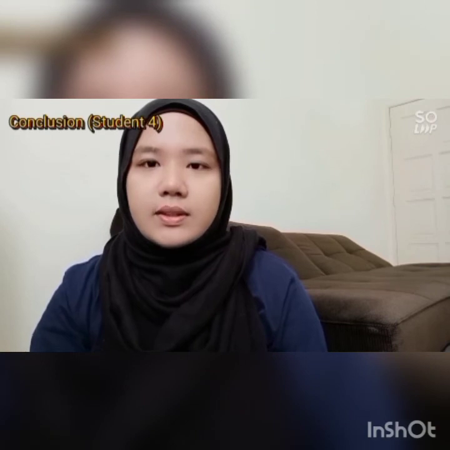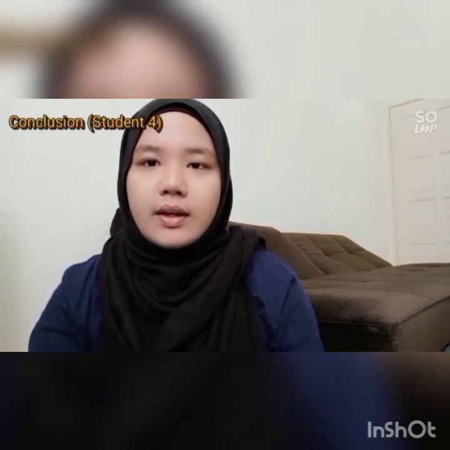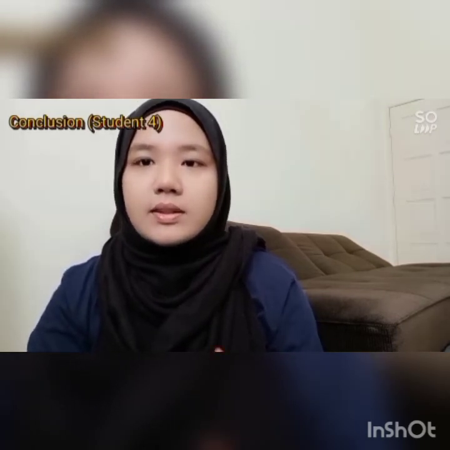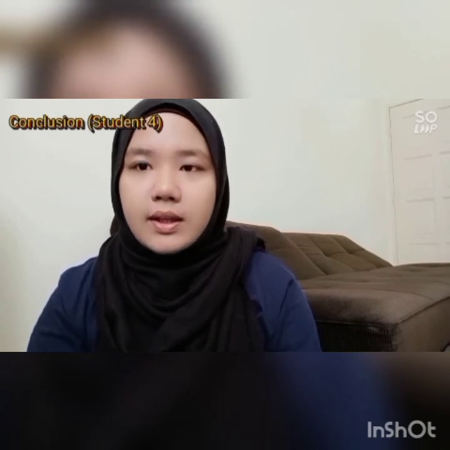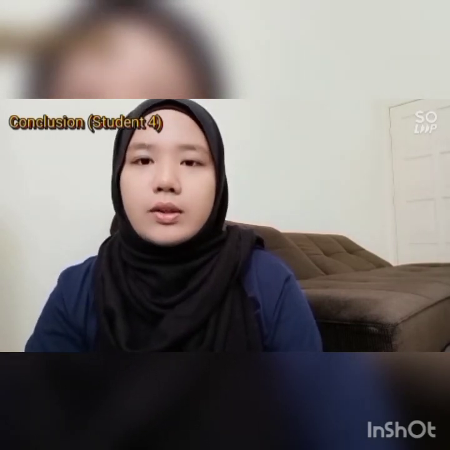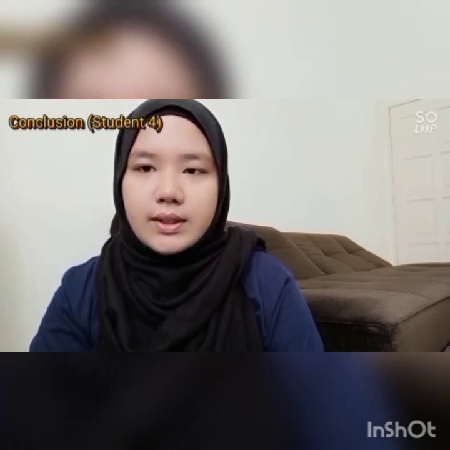And for distance travelled, there are 3 hangers and we need to measure their initial height and final height. After that, we can get the distance travelled by using the formula h final minus h initial. Then we need to plot a graph based on the data and calculate the angular velocity.